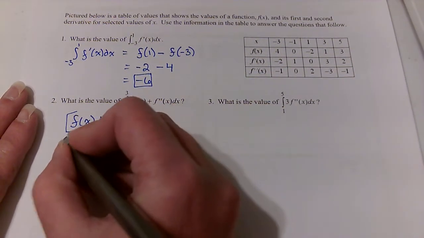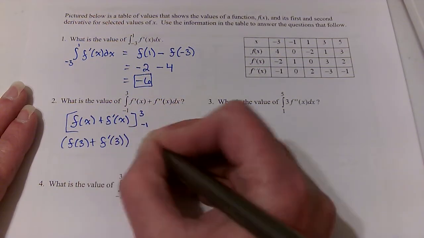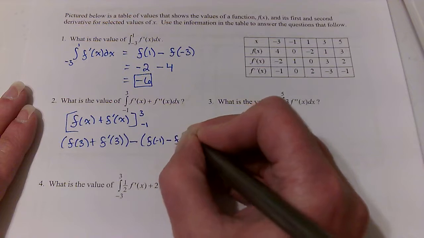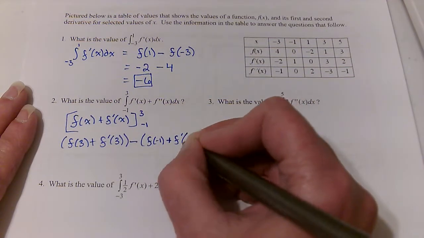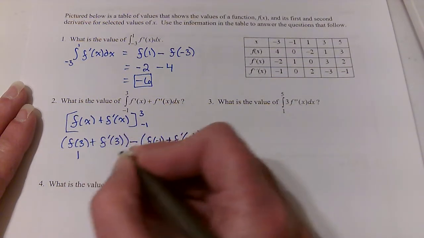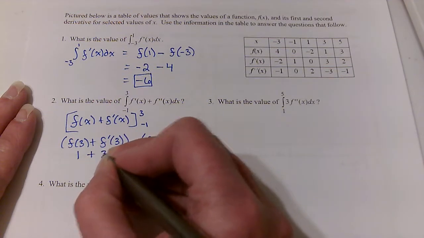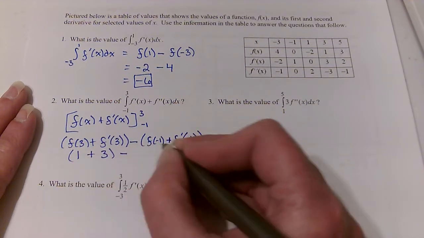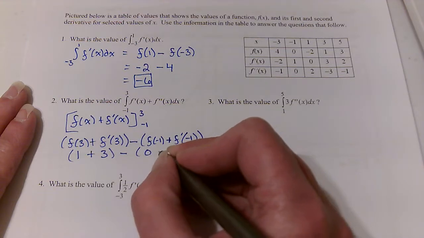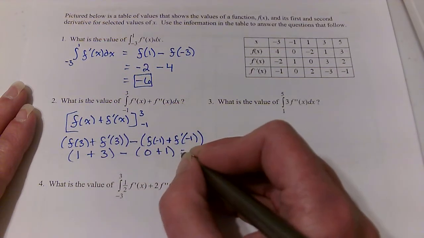So in other words, I want to plug in f of 3 plus f prime of 3 minus f of -1 plus f prime of -1. F of 3 is 1. F prime of 3 is 3 minus f of -1 is 0. F prime of -1 is 1. So I get 4 minus 1, which is 3.